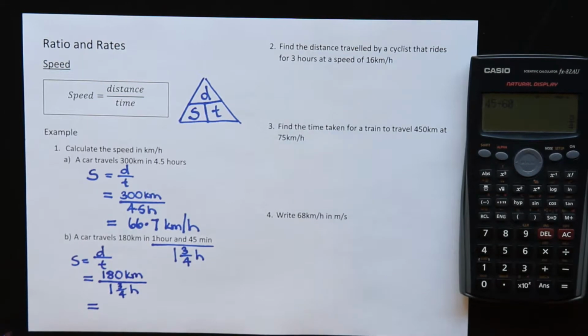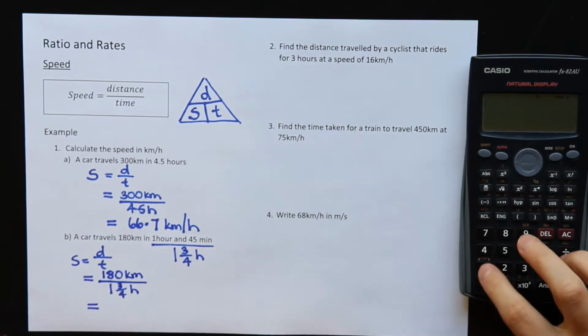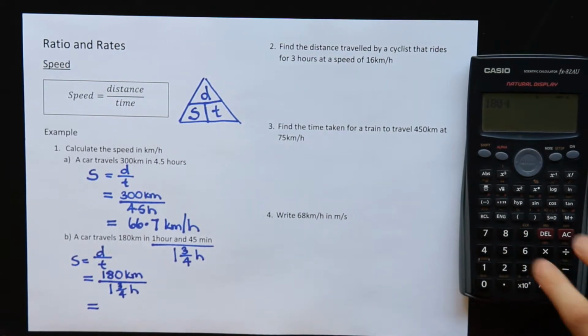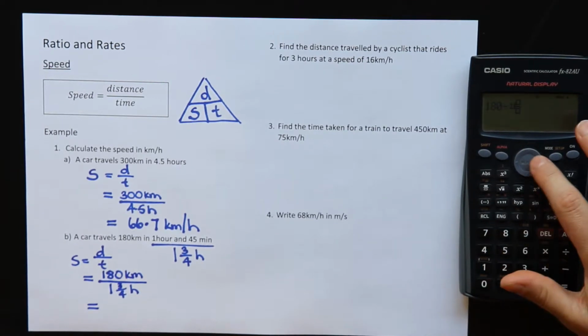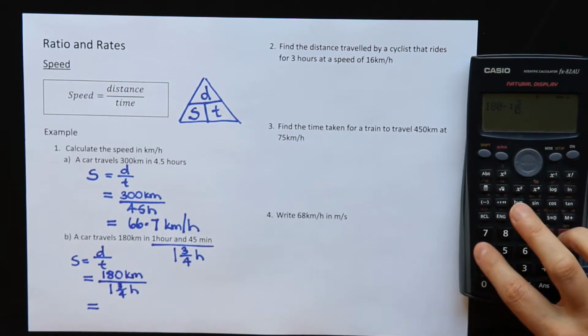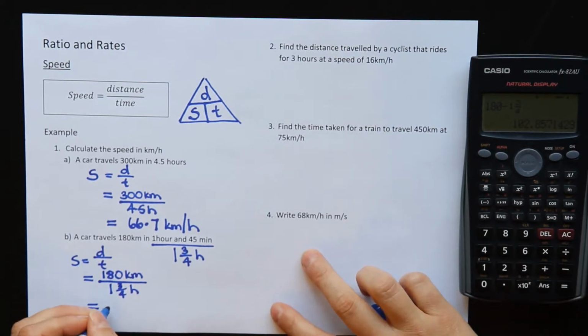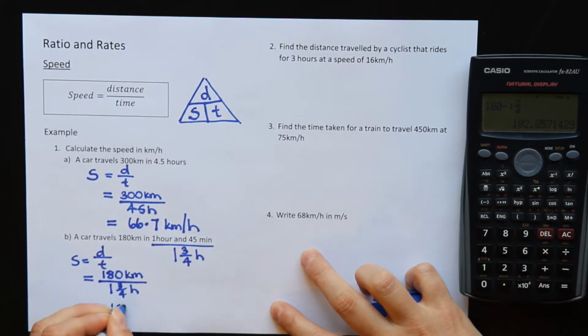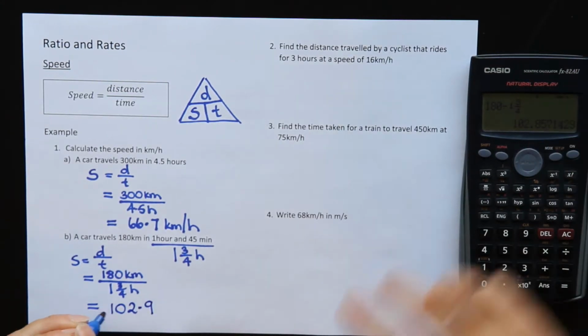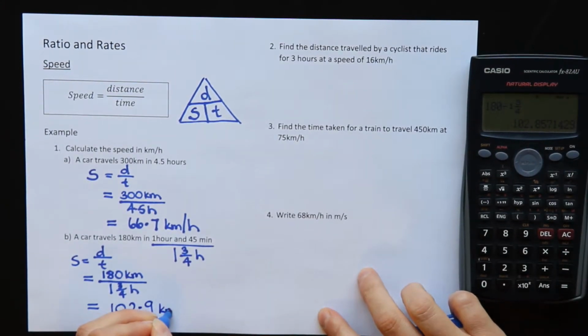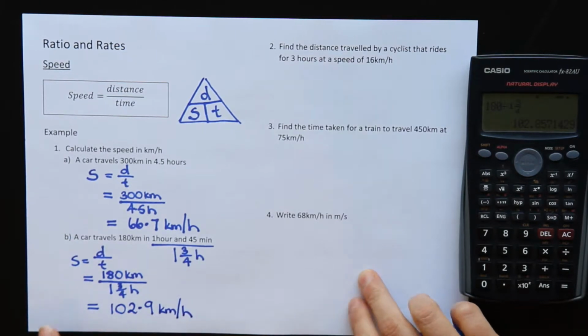Let's divide that. 180 divided by 1 3/4 equals, let's go with our one decimal place, 102.9, because it would need to round up, kilometers per hour.